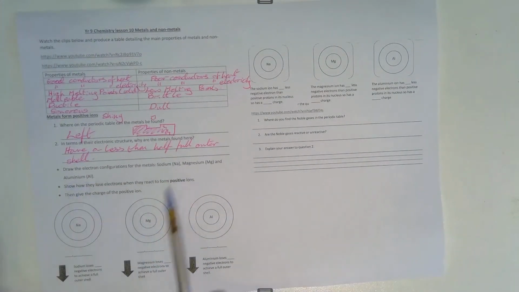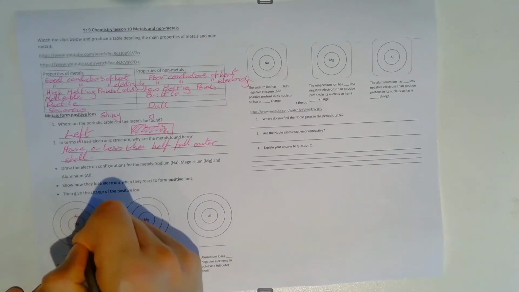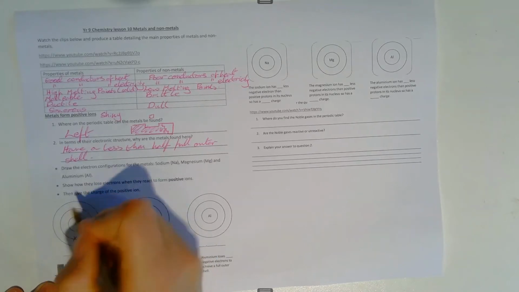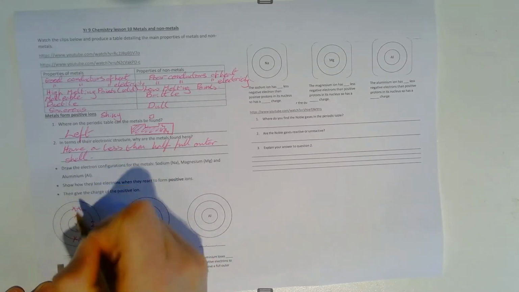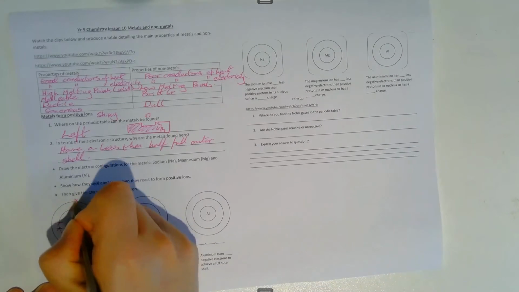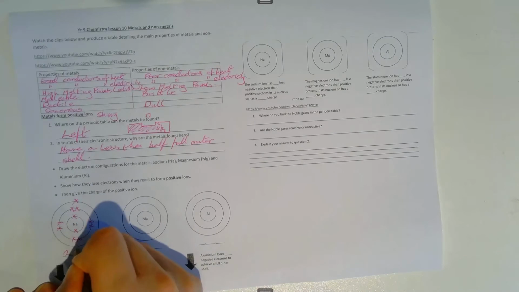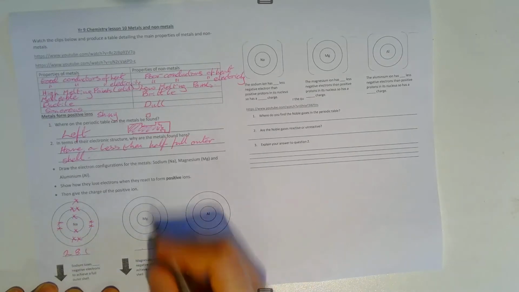Okay, so draw the electron configurations for sodium, magnesium, and aluminium. Sodium's atomic number is 11, which means that it's got 11 protons, which means that it's got 11 electrons. So 2 in the first shell, 8 in the second, 1 in the outer shell.